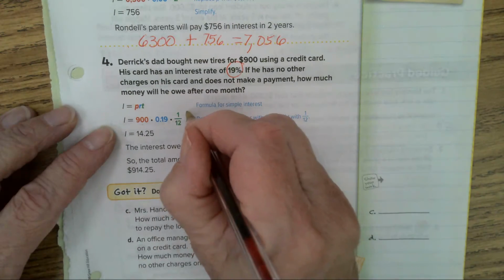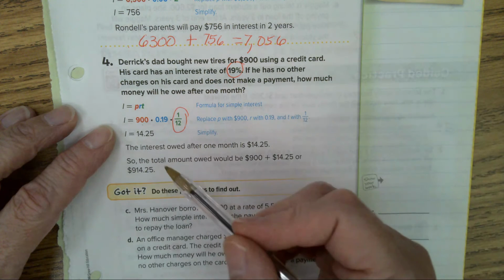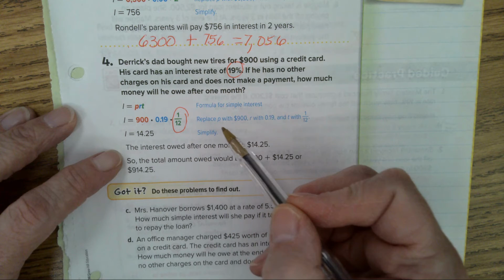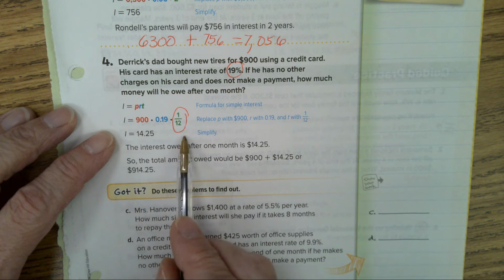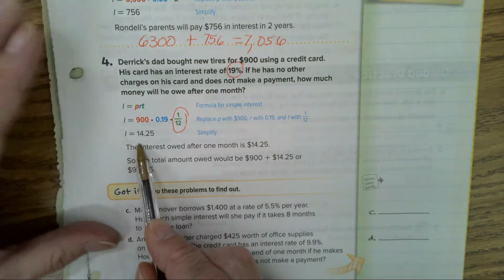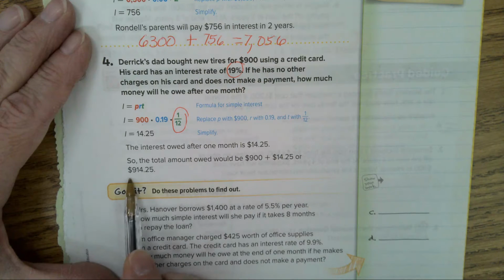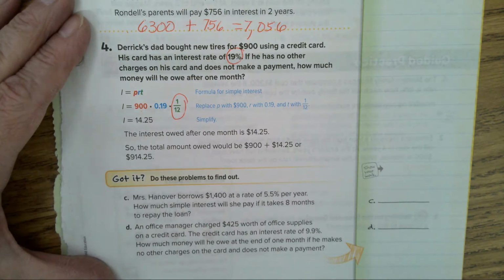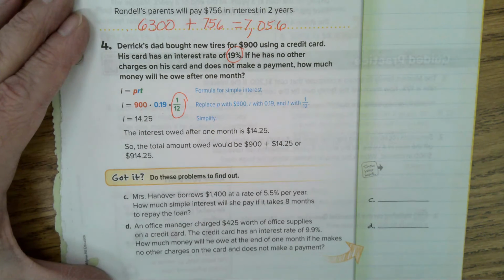Where did the 1/12 come from? It's 1 month. It's the fraction of a year. Okay, 1 month is 1/12. So, you multiply, then divide by 12, and you get $14.25. So after the first month, if they don't pay anything back, they now are going to owe $914.25.